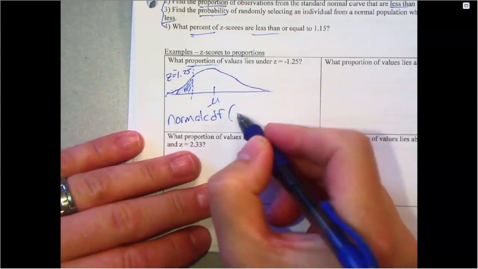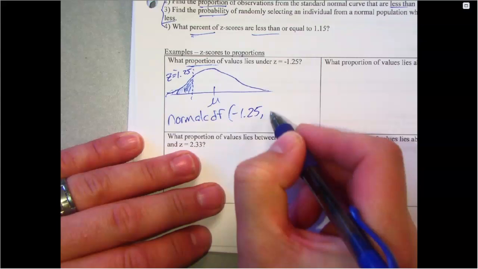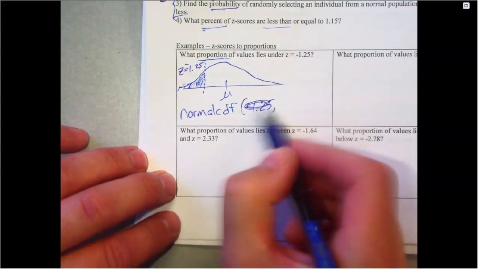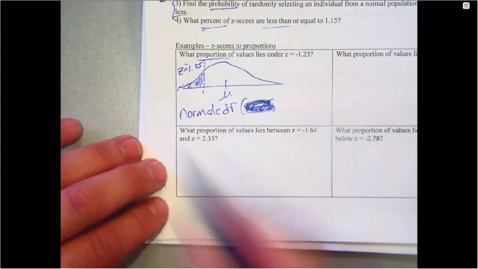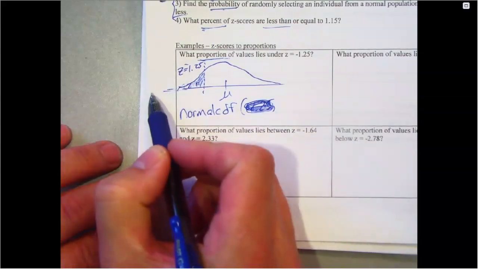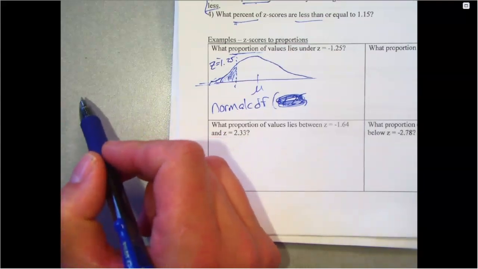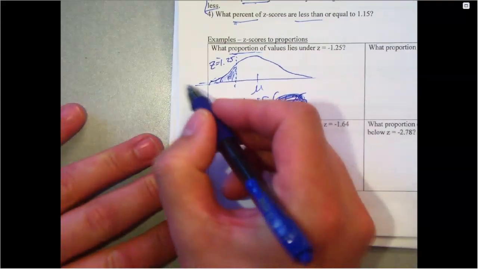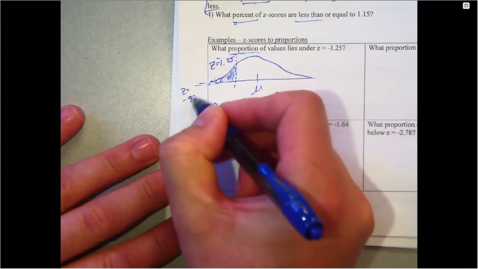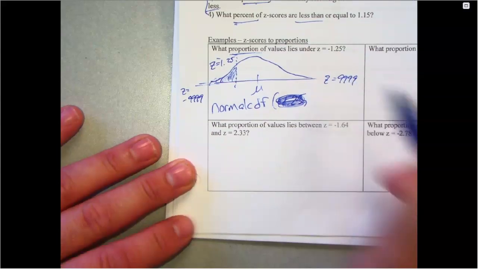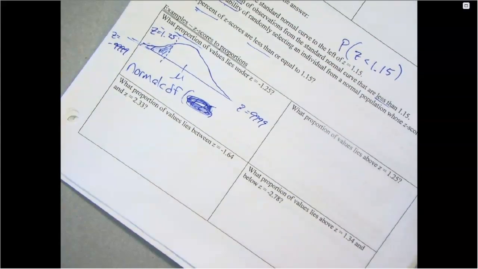And you're just going to go negative 1.25, comma, what number is way over here, even over here, that went forever? What number is way over there? So this over here is like Z equals negative 99999. Over here is Z equals 99999. So we're talking like, if I put it this way, we're like in the parking lot. And then let's do this room.